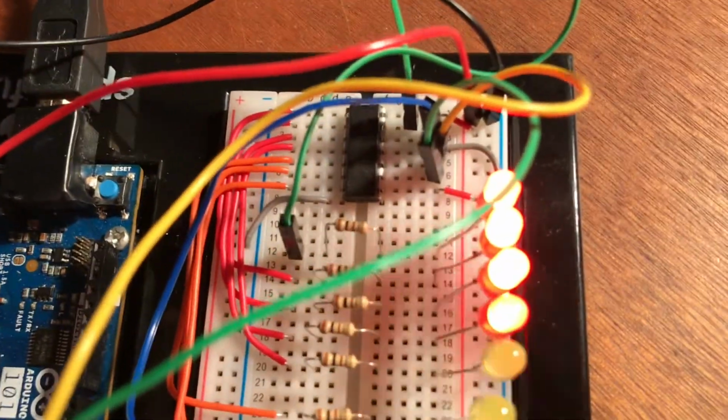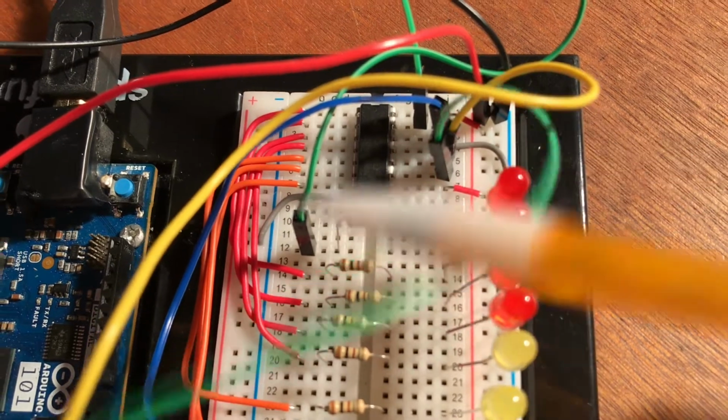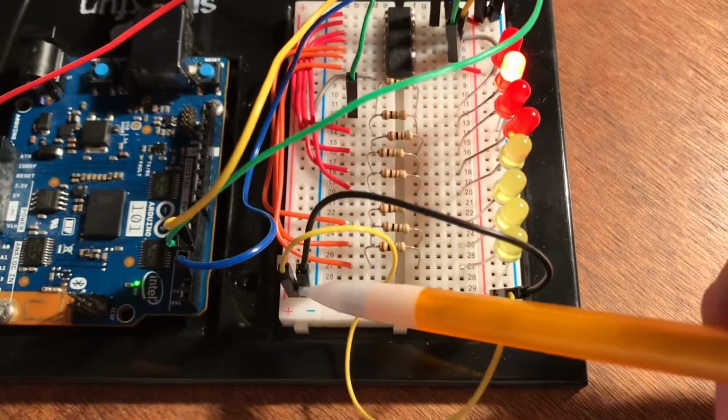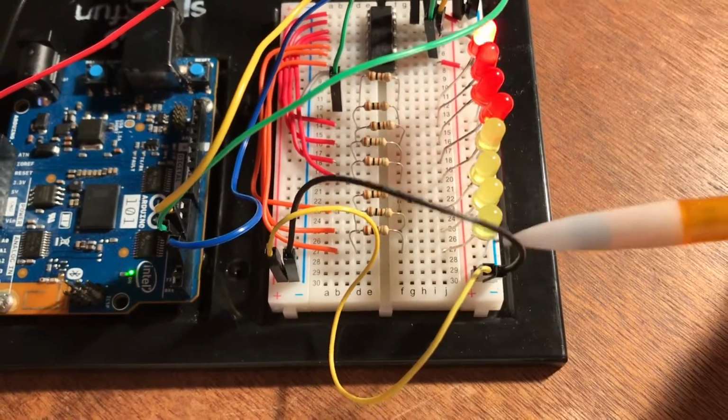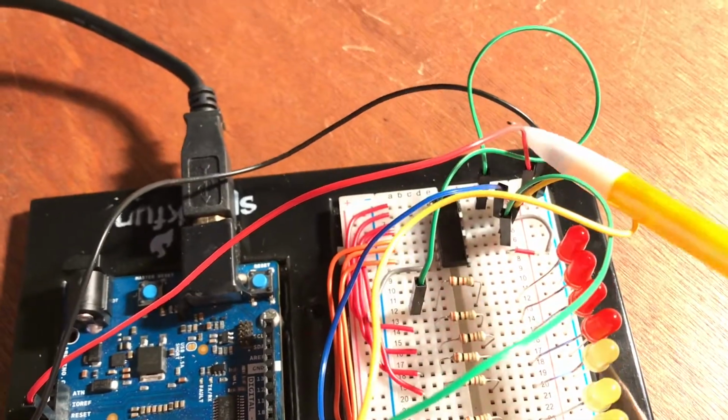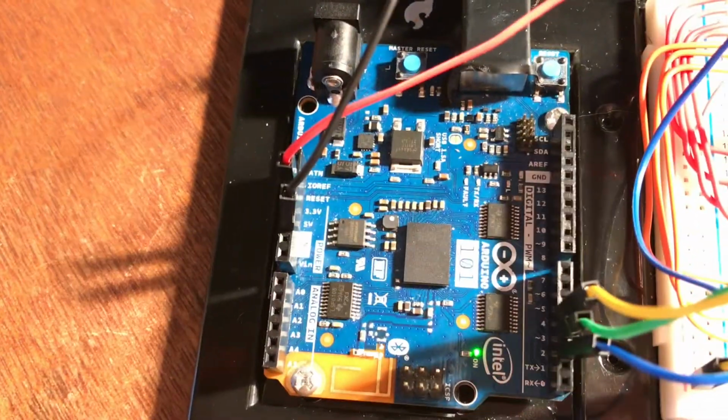And then it's grounded by this gray wire here and this gray wire here, connecting to the negative columns. And this negative column is connected to the other negative column through this black wire, which is then finally grounded by this black wire here into the ground pin on the Arduino board.